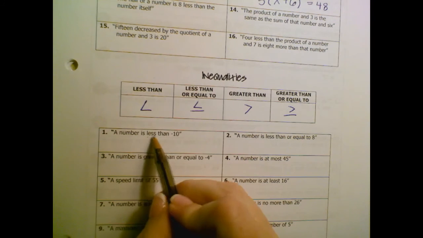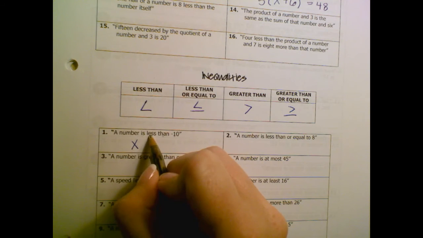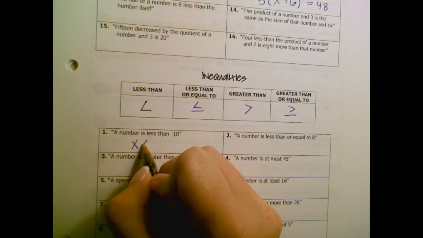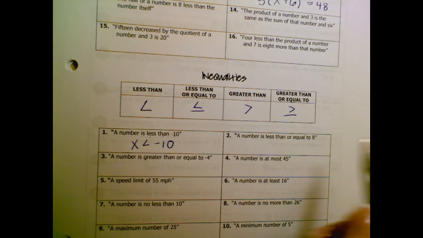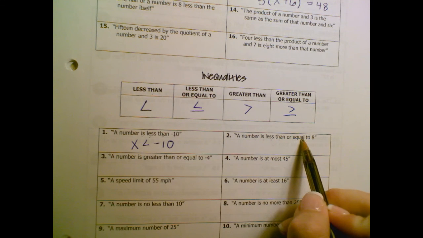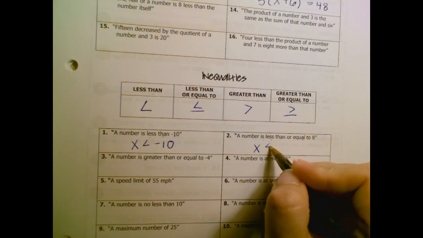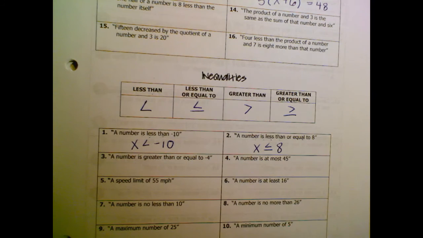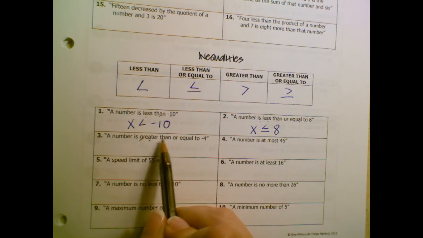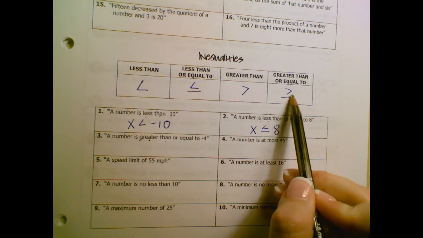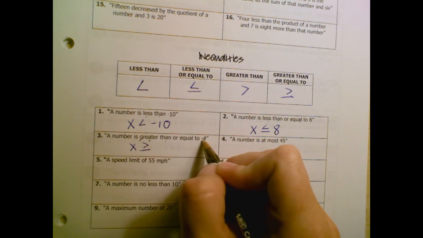A number is less than negative 10. So a number is less than, looking at less than, negative 10. A number is less than or equal to, I'm using the symbol. So a number less than or equal to 8. A number is greater than or equal to, using this symbol. So a number greater than or equal to negative 4.